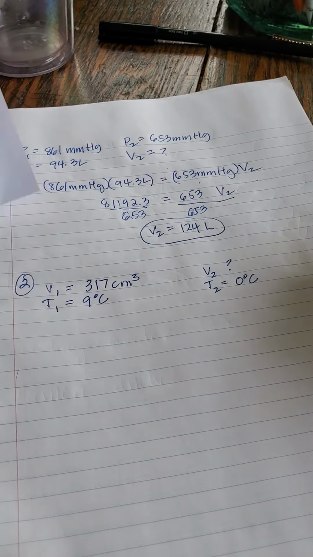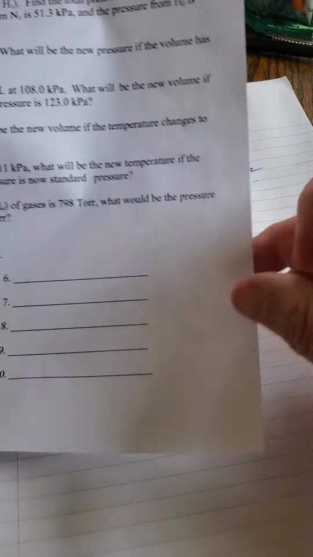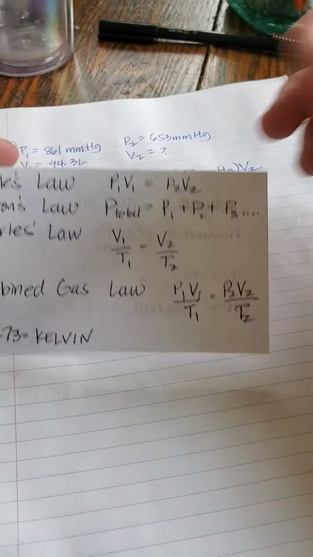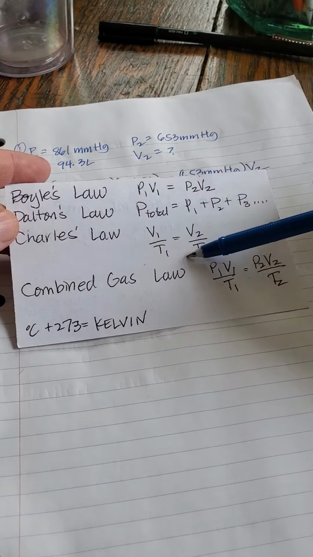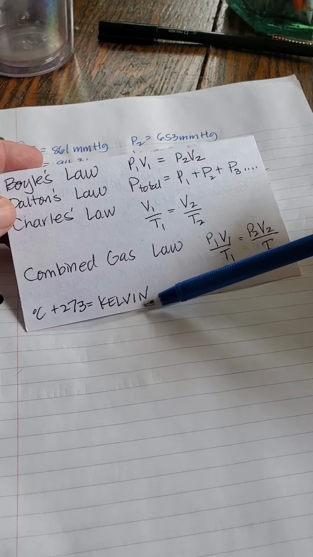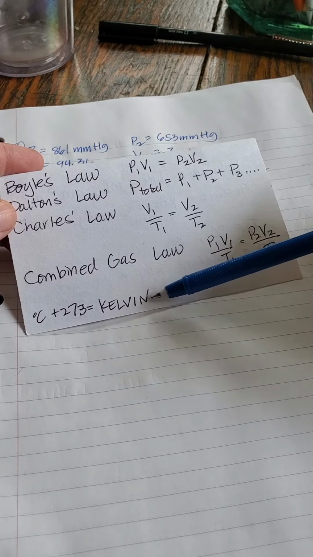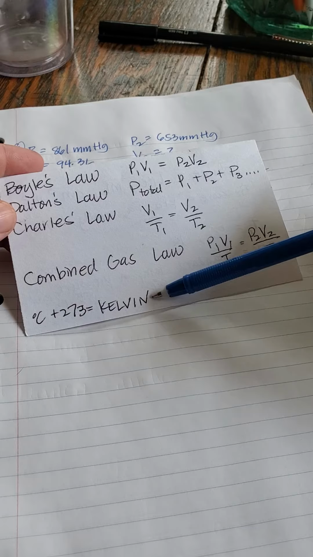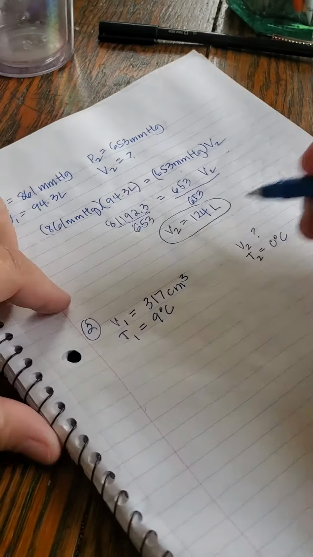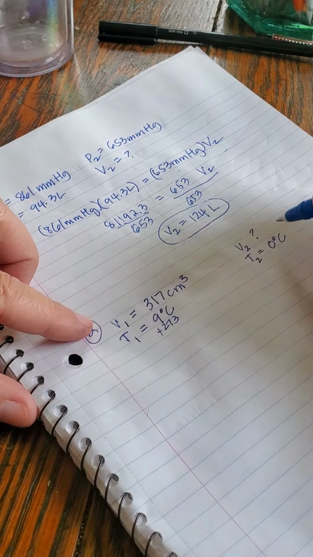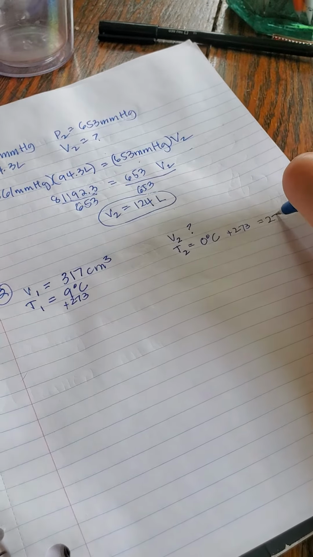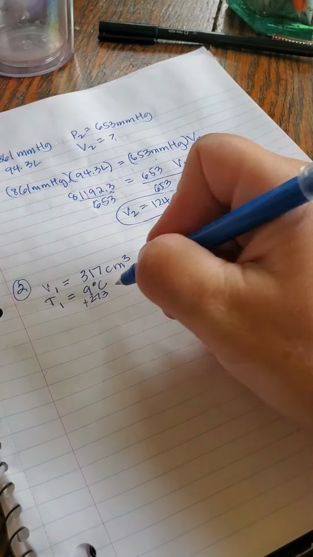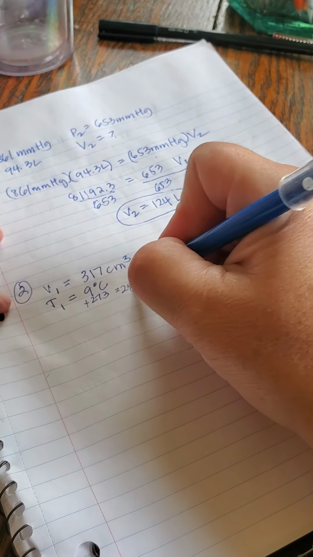Okay, so when I look at my gas laws, what's got just volume and temperature in it? Oh, okay, now this is going to be a Charles law problem. And I even wrote down here, make sure that you change them to Kelvin by adding 273. So I'm going to add 273 to this, plus 273 to this. 9 plus 273 Kelvin equals 282 Kelvin.